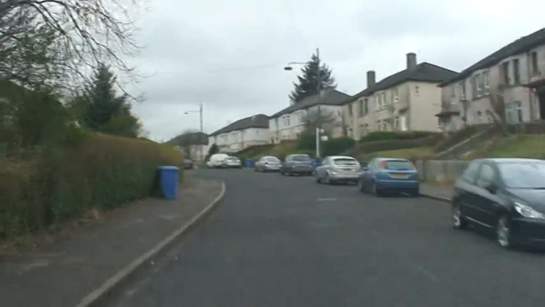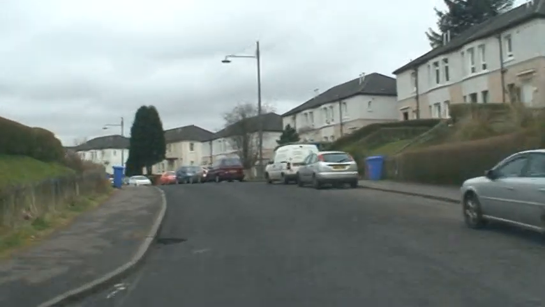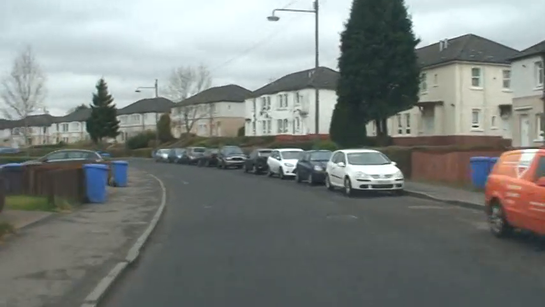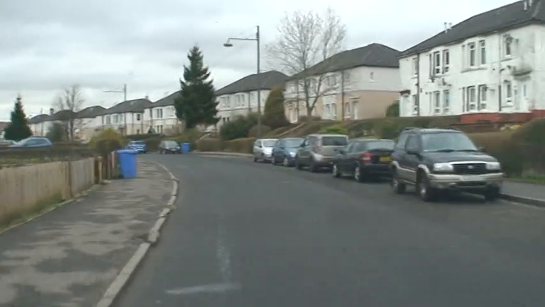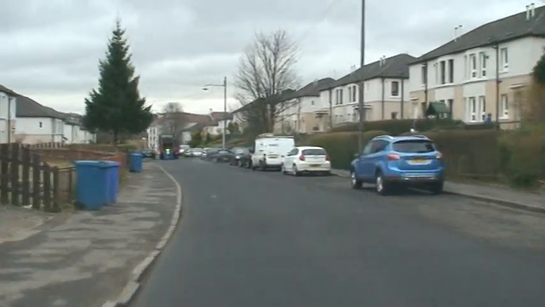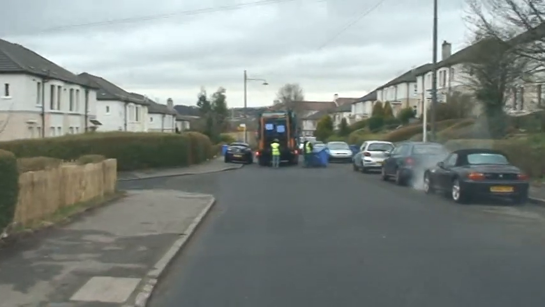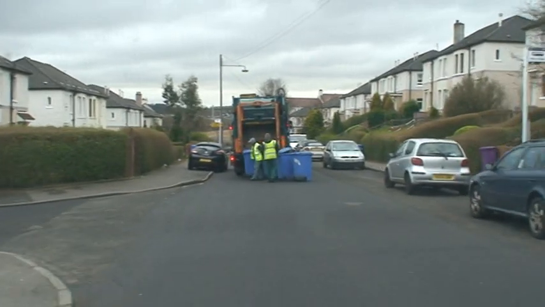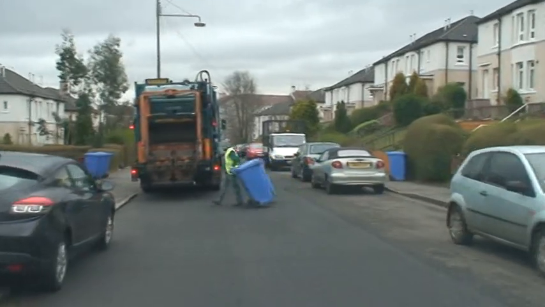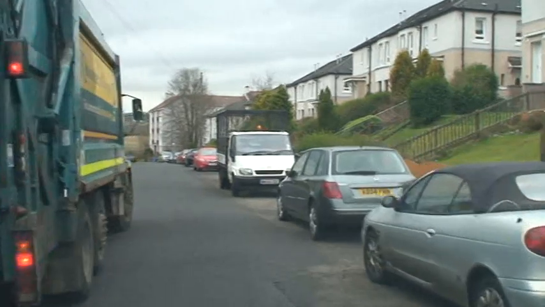And then we're going to continue along Carnwardick Road, continuing ahead on Carnwardick Road. We're just going to need to wait till the bin lorry moves. Right, so we're on Carnwardick Road. We're still stuck behind this bin lorry.